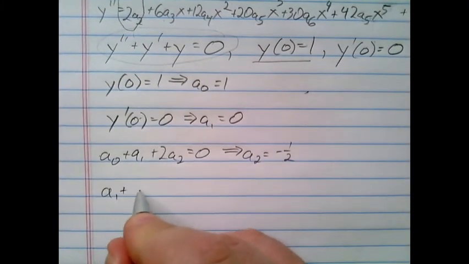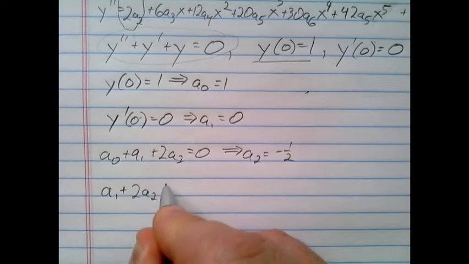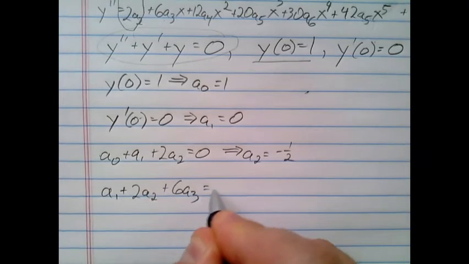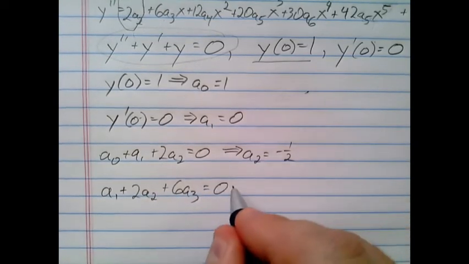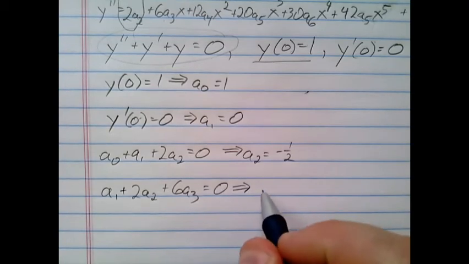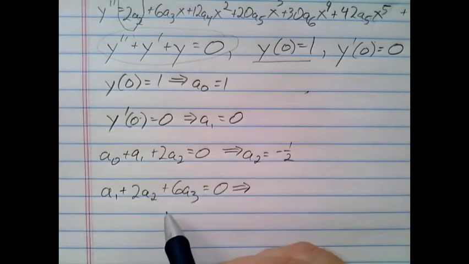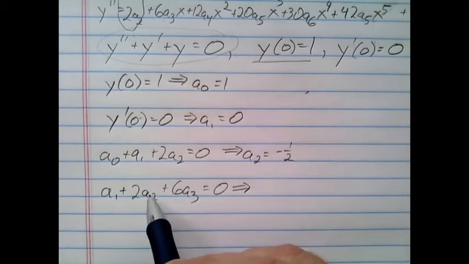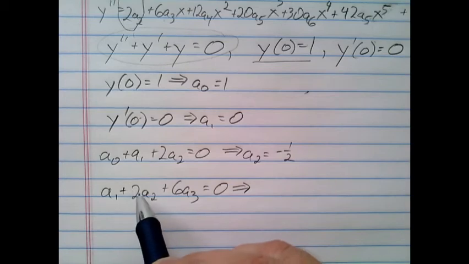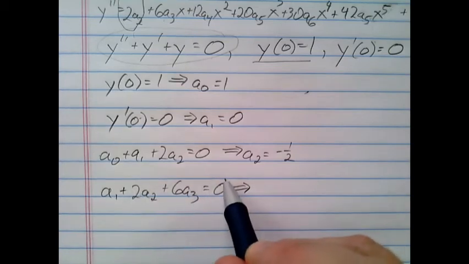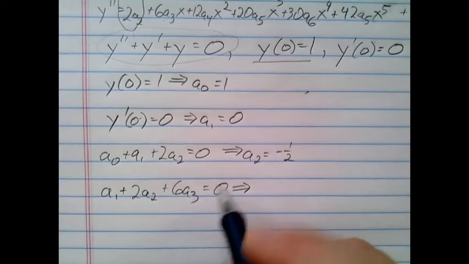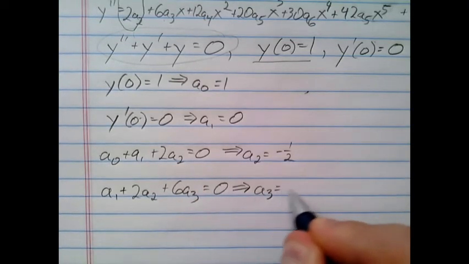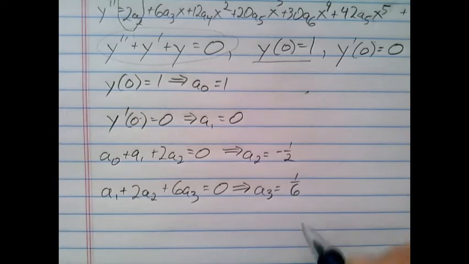So a1 plus 2a2 plus 6a3 has got to be 0. So let me think. a1 is 0, that's easy. a2 is negative 1/2. Multiply that by 2, I get negative 1. Now if you've got to write more out, that's okay. Negative 1 comes to the other side, becomes a 1. I divide by 6. It looks like a sub 3 is 1 over 6, or maybe 1 over 3 factorial.